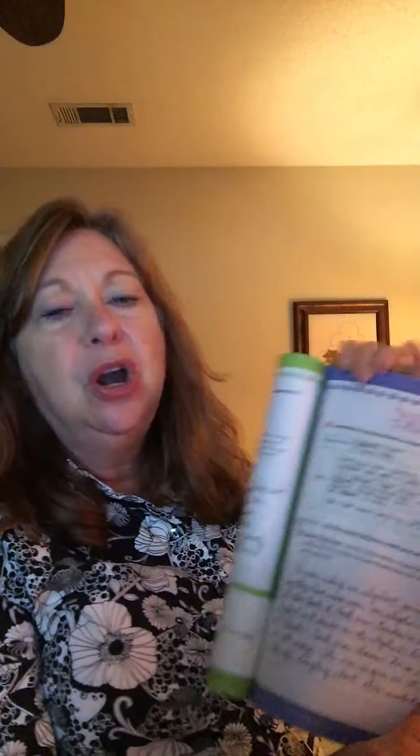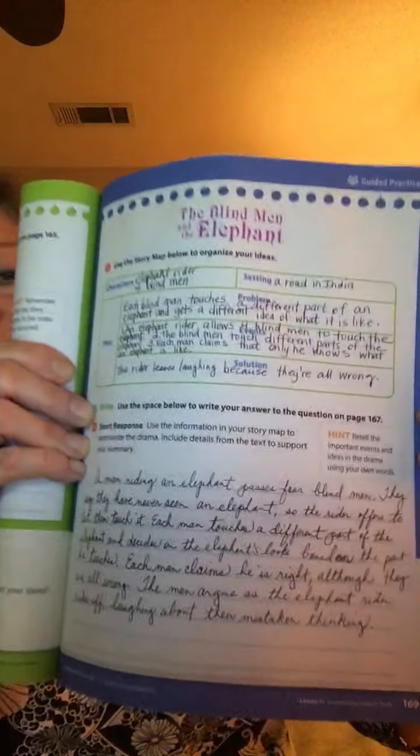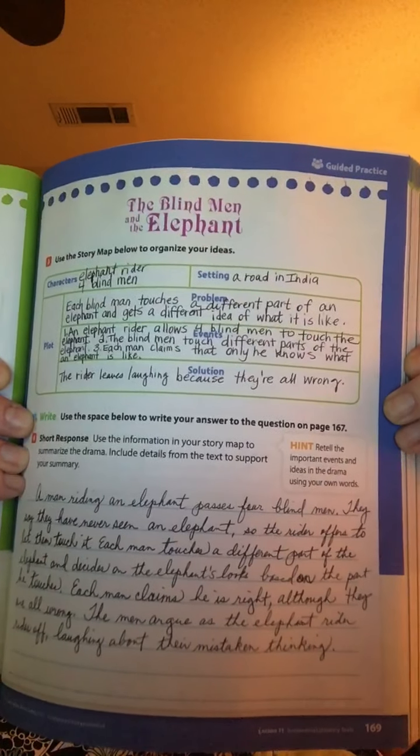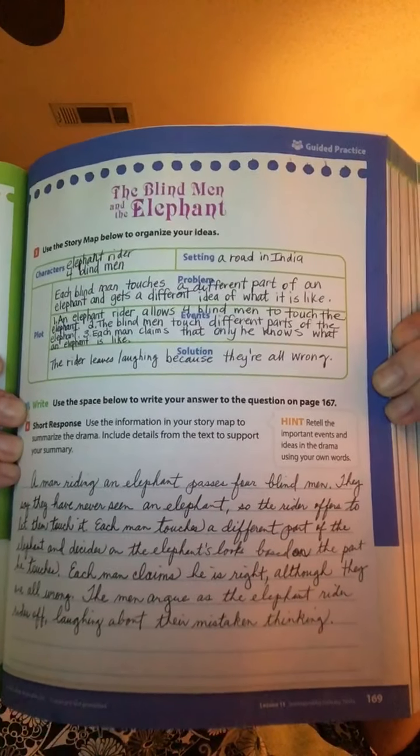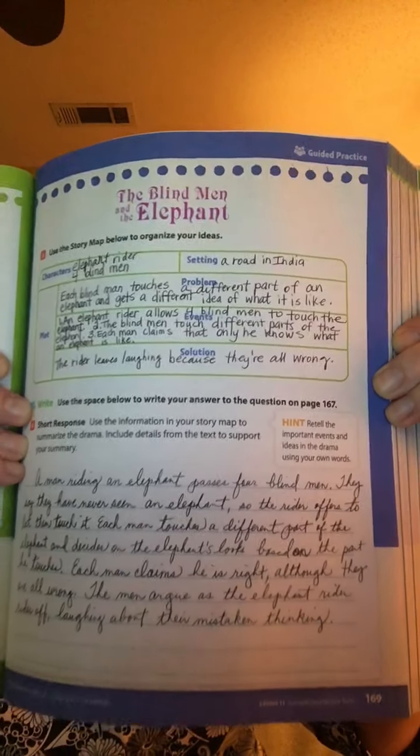Okay, let's go to the next page. Page 169. This is where you write a chart. Let me just let you see this real quickly in case you want to pause and look at it and compare it to your chart, or you can come back to it later as well.